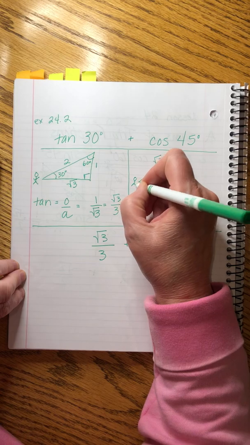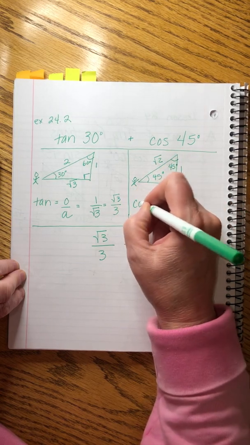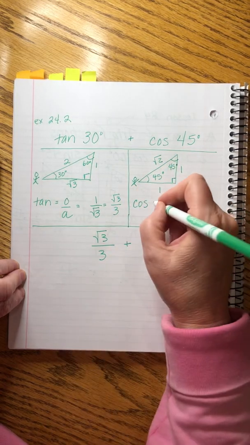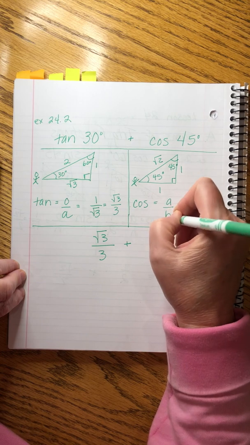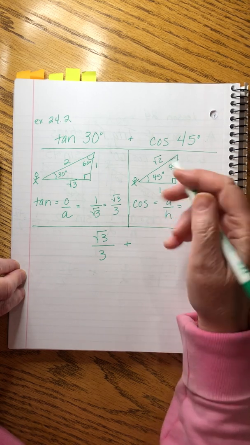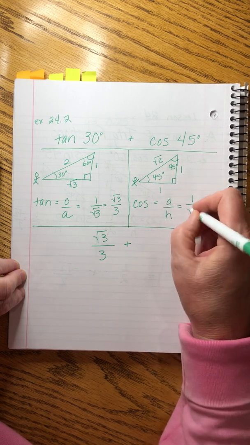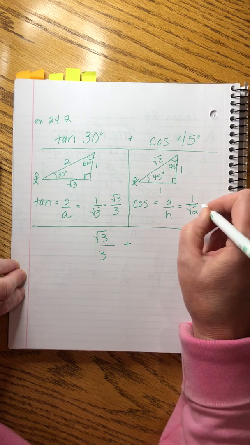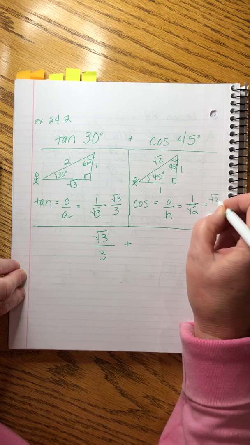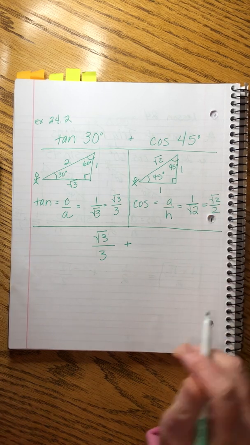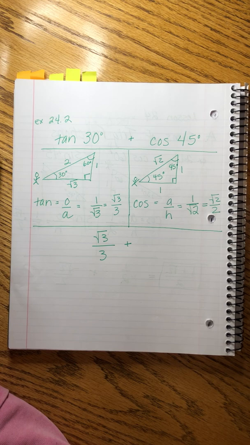Cosine is adjacent over hypotenuse. The adjacent is 1. The hypotenuse, square root of 2. I rationalize it, square root of 2 over 2. Make sense?